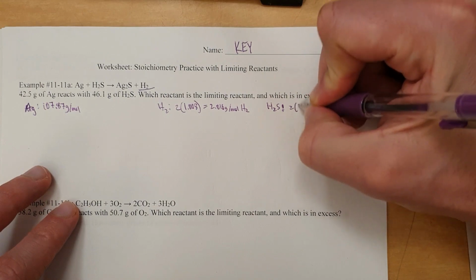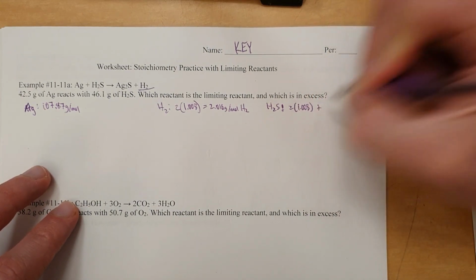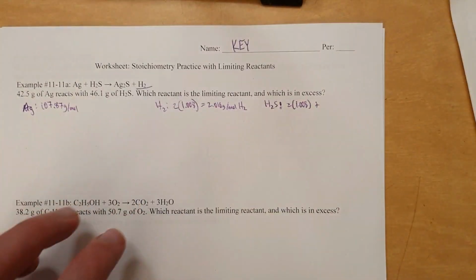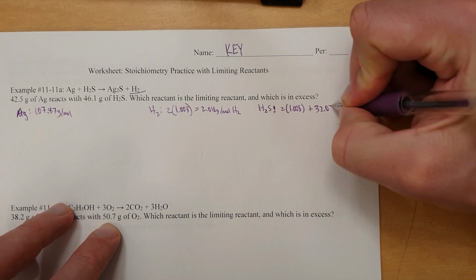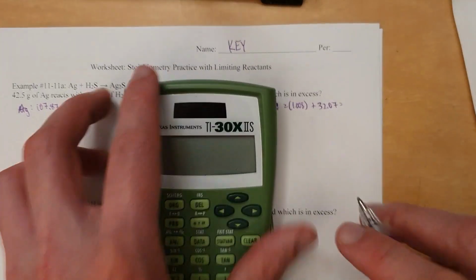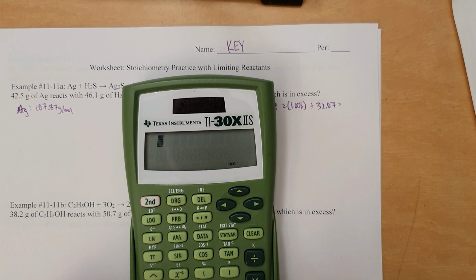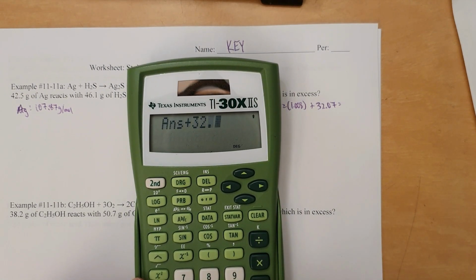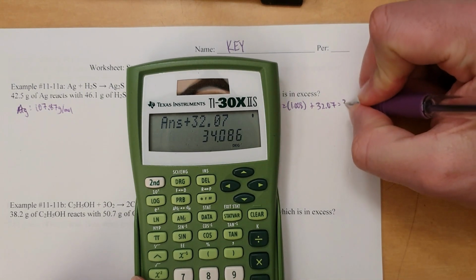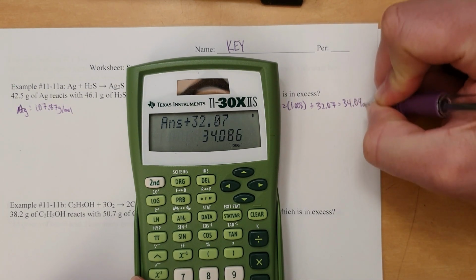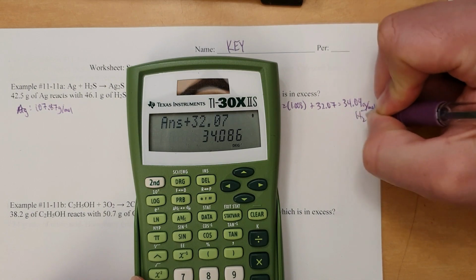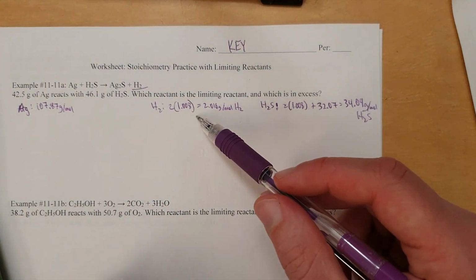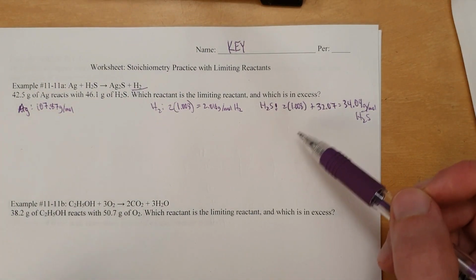H2S is 2 times 1.008, because that's hydrogen, plus sulfur, which is 32.07. So 1.008 times 2, plus 32.07 equals 34.09 grams per mole H2S. Remember, round your molar masses to the hundredths place always, unless it's pure hydrogen. All right, that's our molar masses.